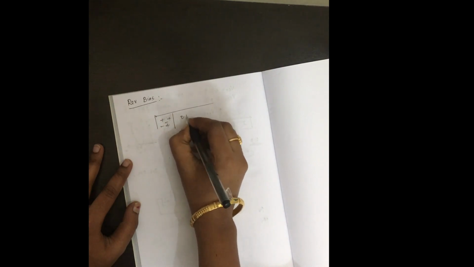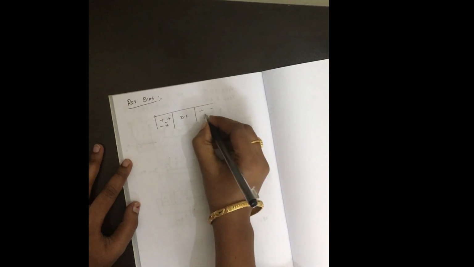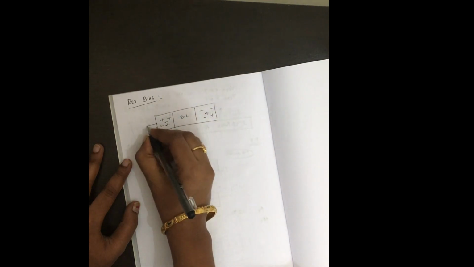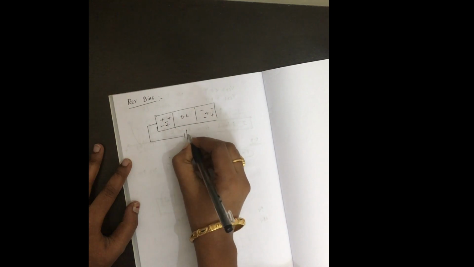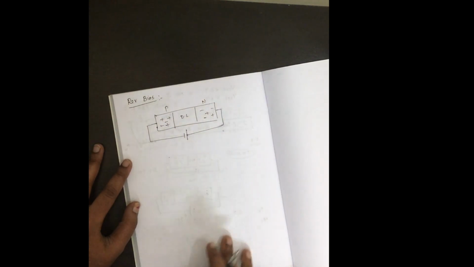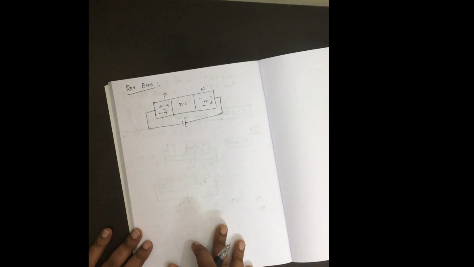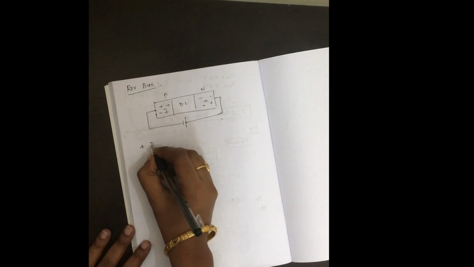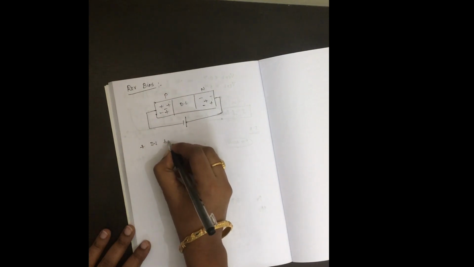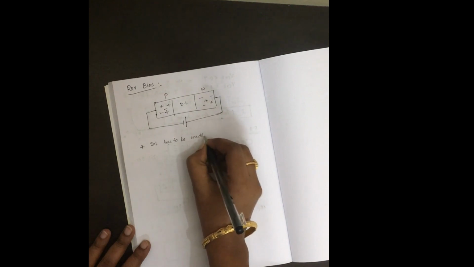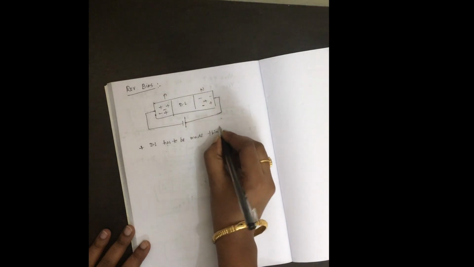This is the depletion region, this is the N layer. So the P layer is connected to negative and the N layer is connected to positive. So in reverse bias condition, the first thing we have to check is that the depletion layer has to be made thin or narrow.